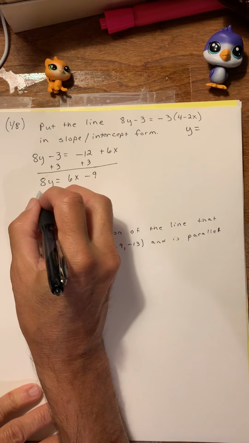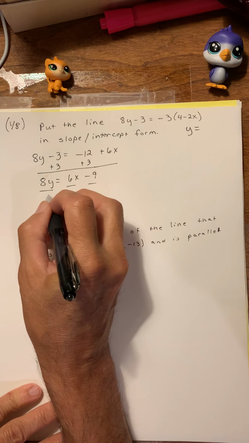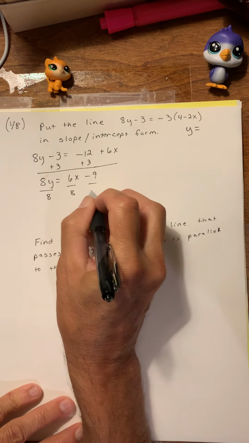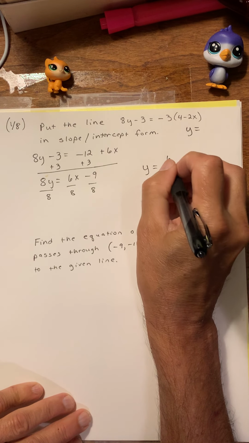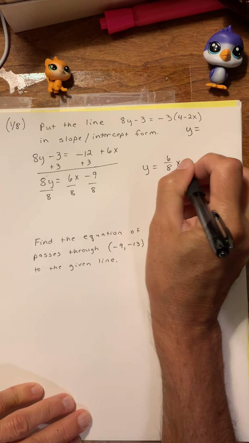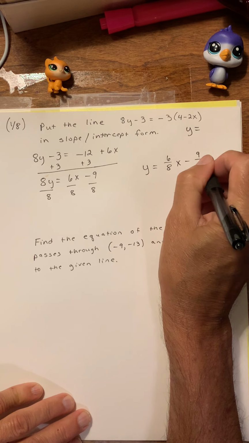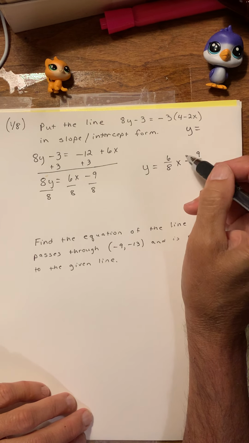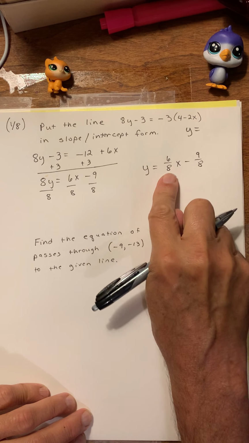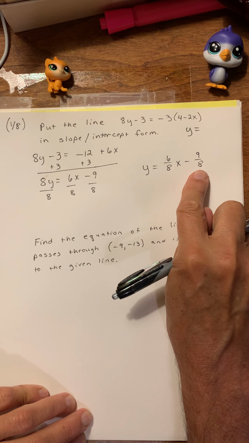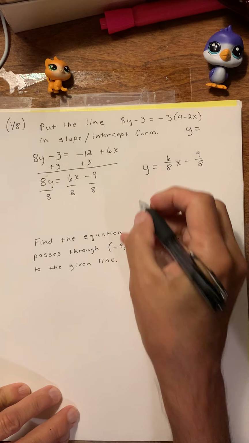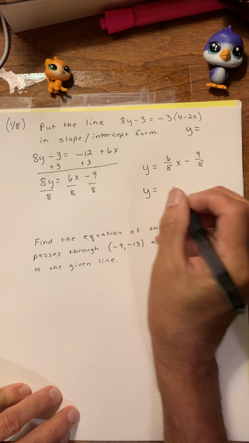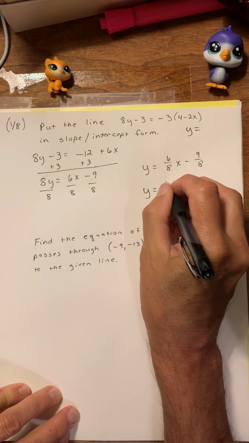Almost there. All I have to do is divide everything by 8. And I know two things about this line. Number one, its slope is 6/8. Its y-intercept is -9/8. Now I'm going to go ahead and simplify the fraction 6/8.